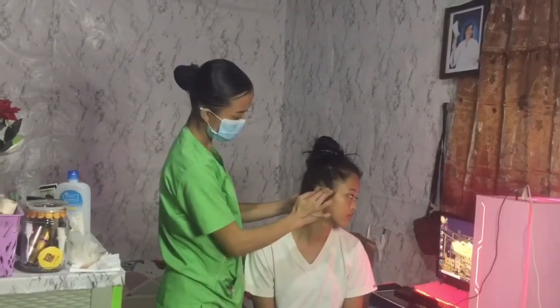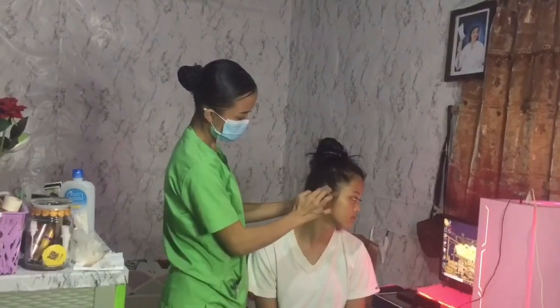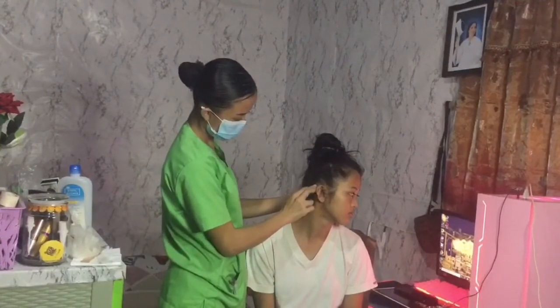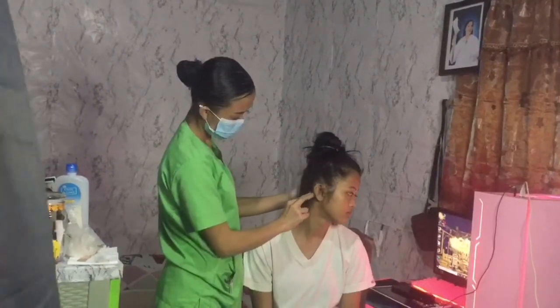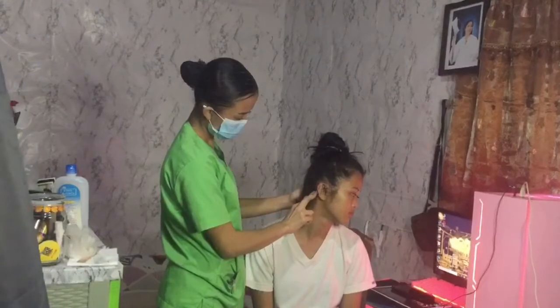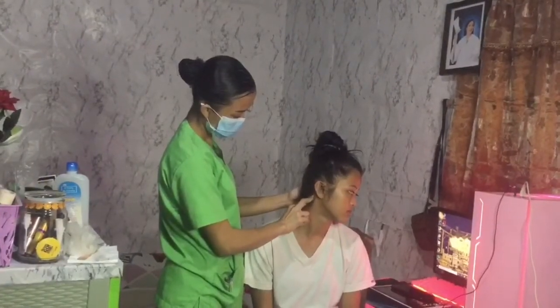Palpate from the forehead to the posterior triangle of the neck for the posterior cervical lymph nodes using the finger pads in a slow, circular motion.